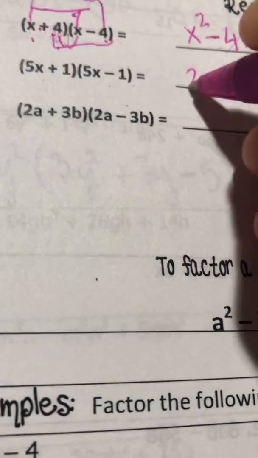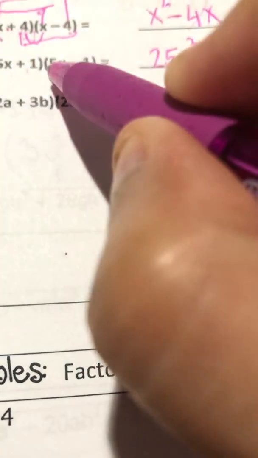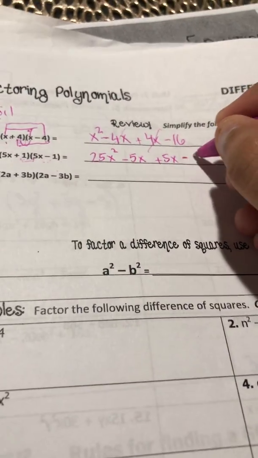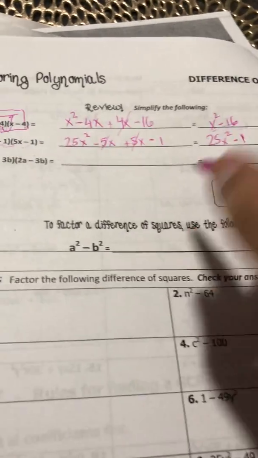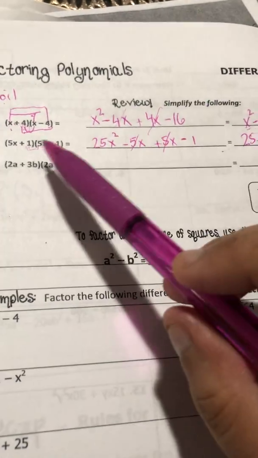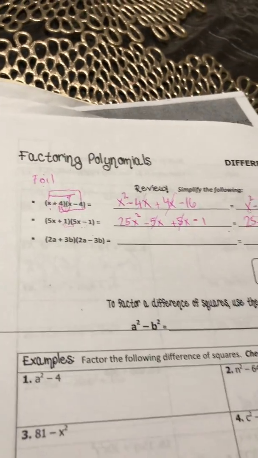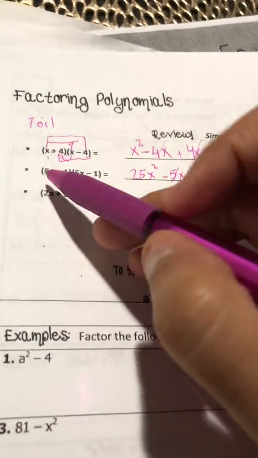First, 5x times 5x gives me 25x squared. Outers: 5x times negative 1 gives me negative 5x. Inners: 1 times 5x gives me plus 5x. And the last, positive 1 times negative 1 gives me negative 1. These two cancel out, so I end up with 25x squared minus 1. You see? 5x times 5x gives me 25x squared, and 1 times 1 gives me 1, and plus and minus multiplied gives me a negative sign. Difference of squares can be done when we have opposite signs.